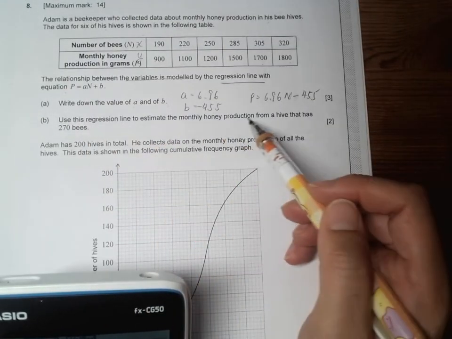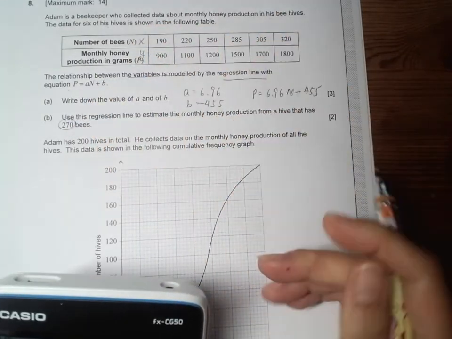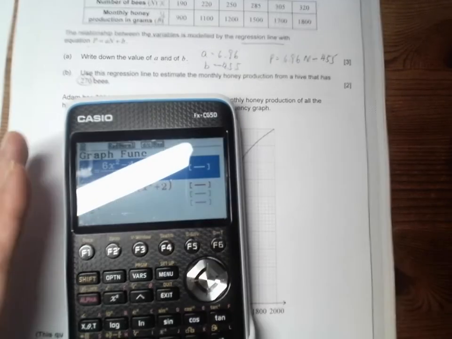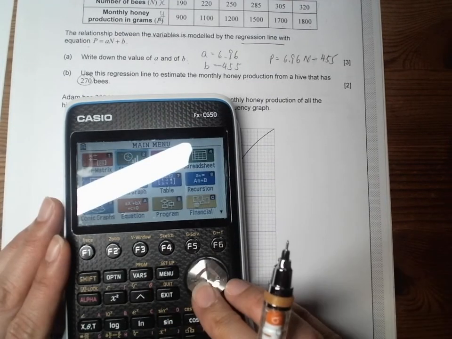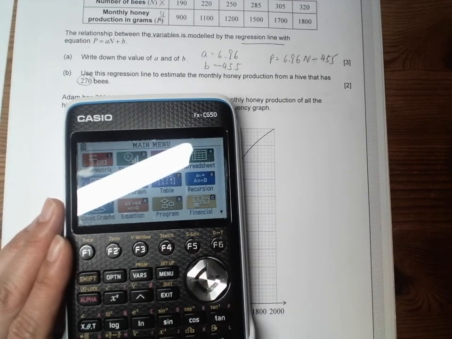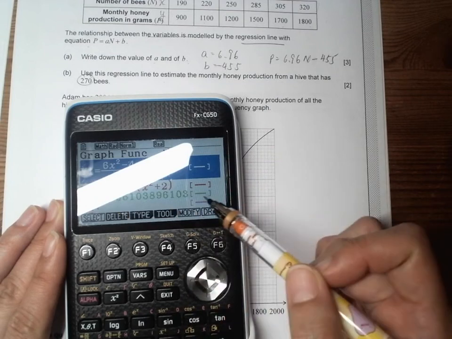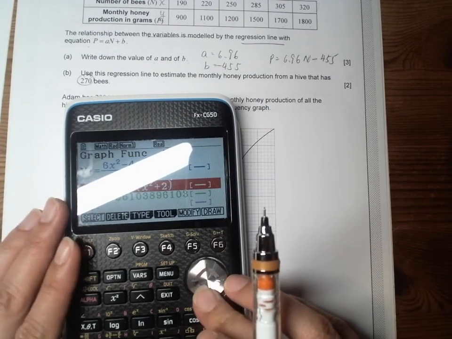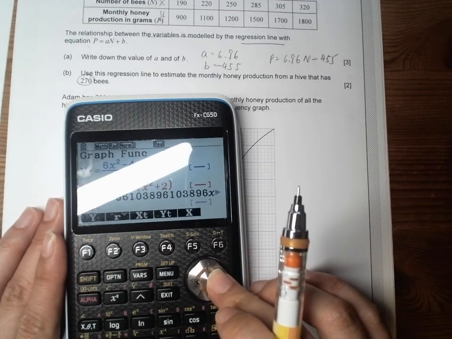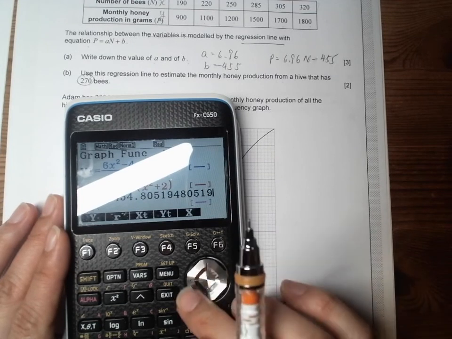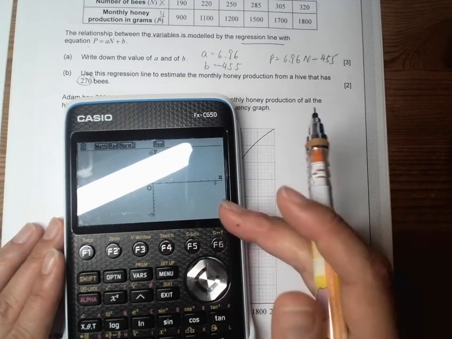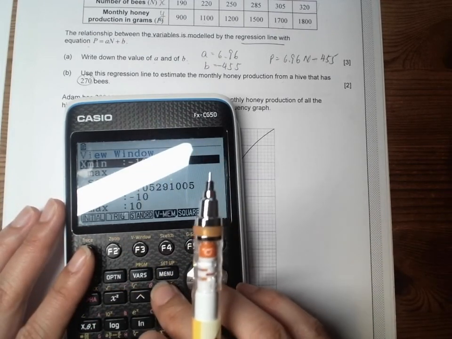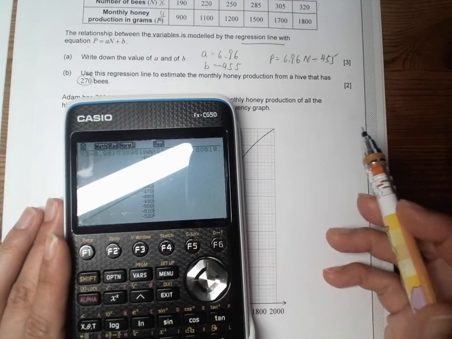Using the regression line, we need to find out for 270 bees. So we copy the equation up to here. After you copy, it should be on the graph. So there we go, we got the equation here on the graph. I deselected, I want this one, a very accurate one. So I select it, and then I got a pretty long line. So in that case, I need to zoom auto to get through the line.